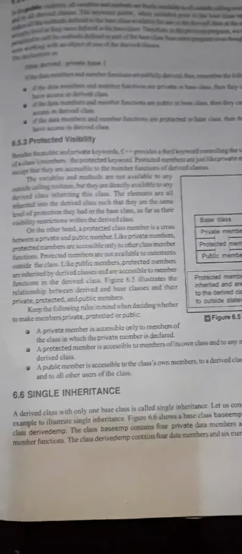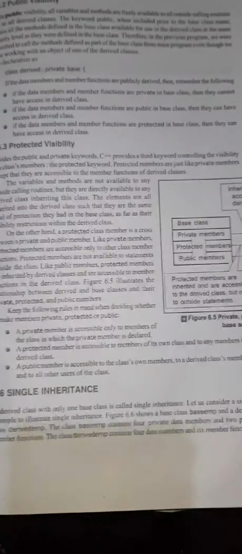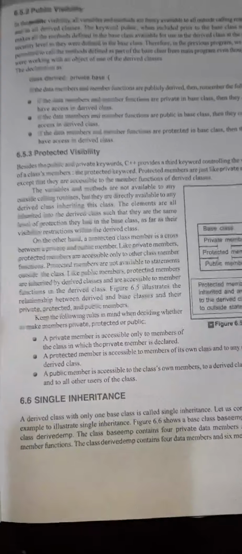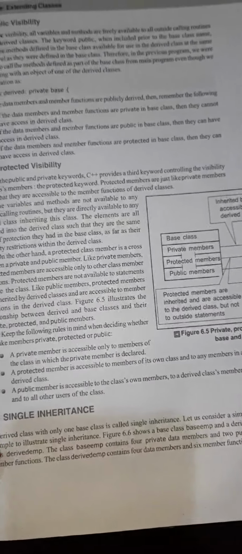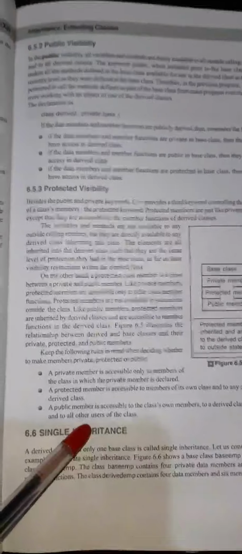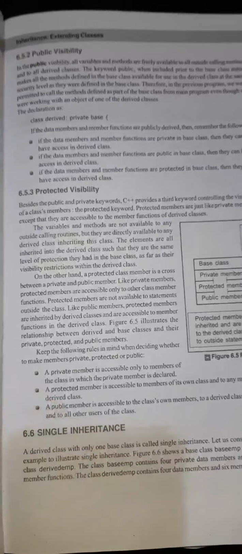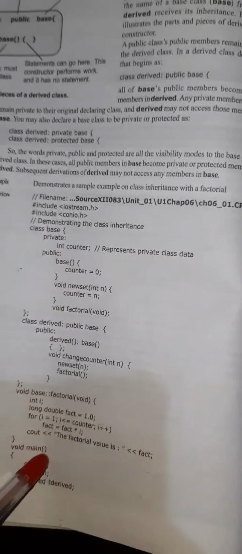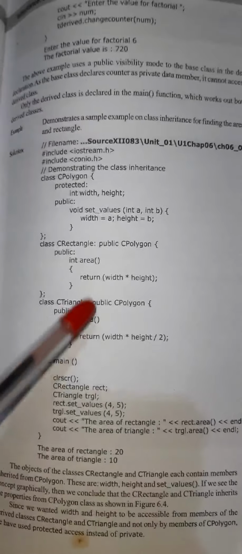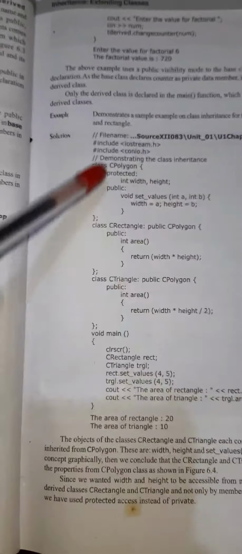Good morning, students. So, today we'll continue with inheritance, extending classes. Today I'll discuss single inheritance. In that particular program we have already seen one such example, that is the factorial program. Okay, we have seen another example where we get hierarchical inheritance. And I've already explained the visibility modes, so a detailed explanation is given here.